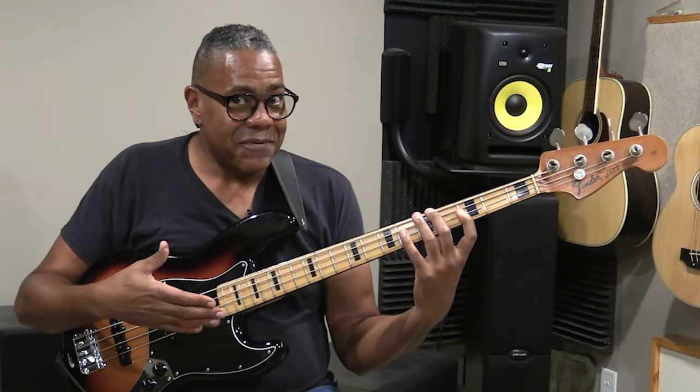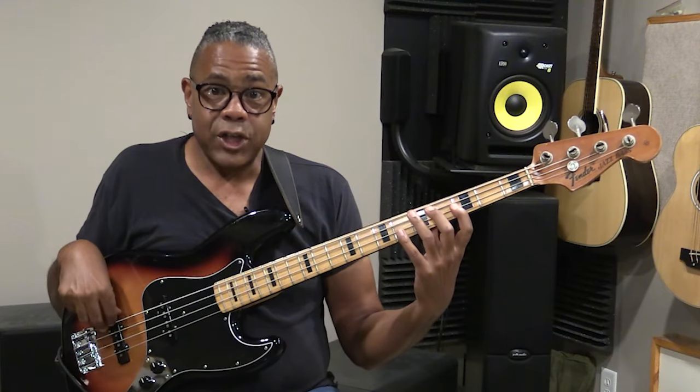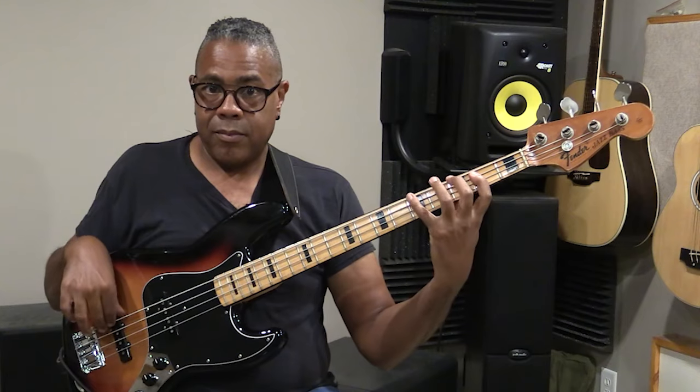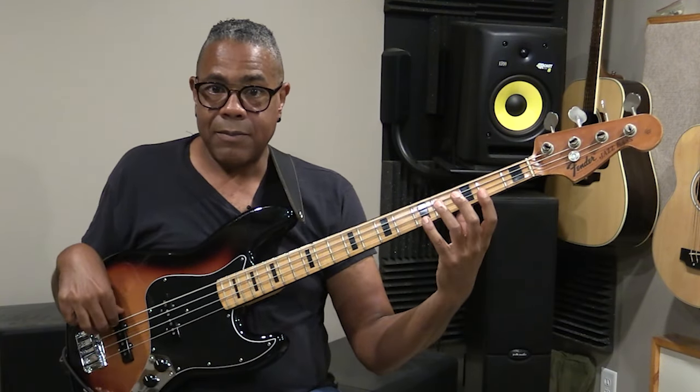Once again, in the key of C, this is E Phrygian, and again, I'm using the same notes as before.